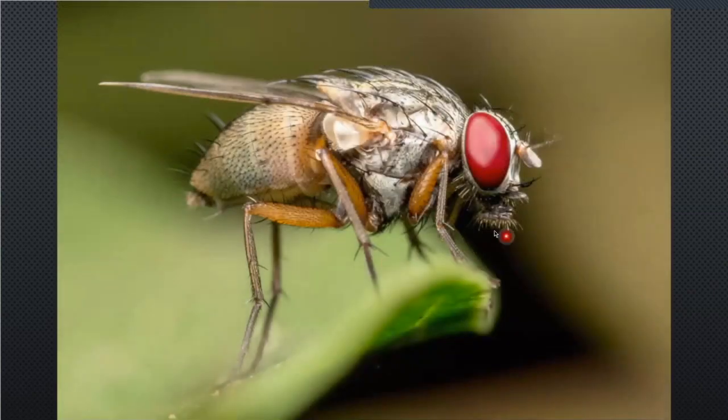So this is the unstacked picture. So you can see I concentrated more on the face, but a little bit of the back is out of focus, but it's fine because most of the part of this flesh fly is basically the face and the red eyes. So that's where you concentrate and then you see.